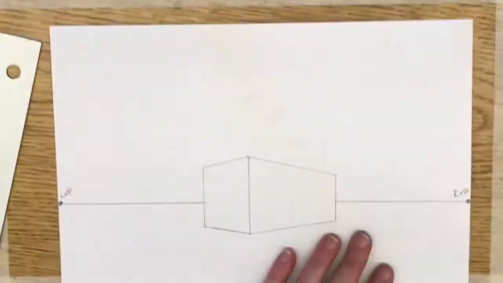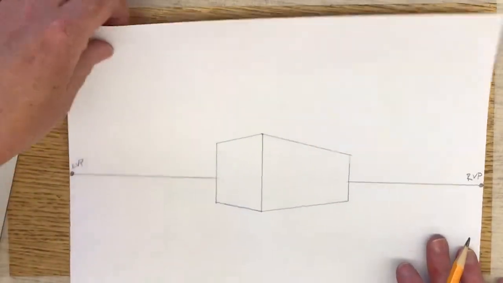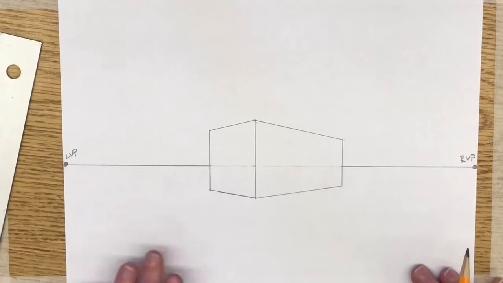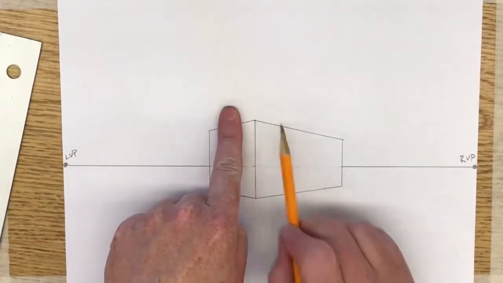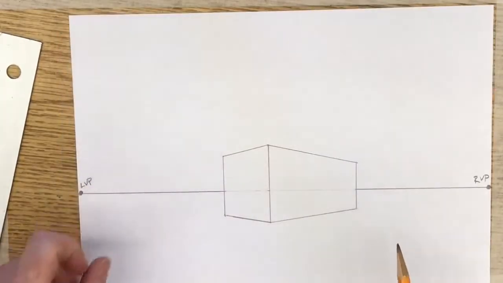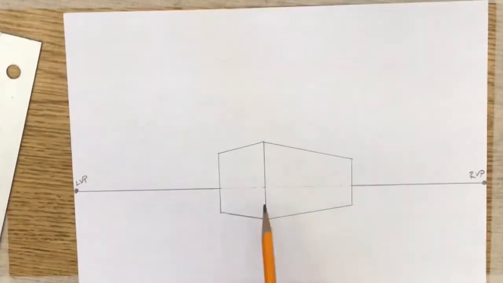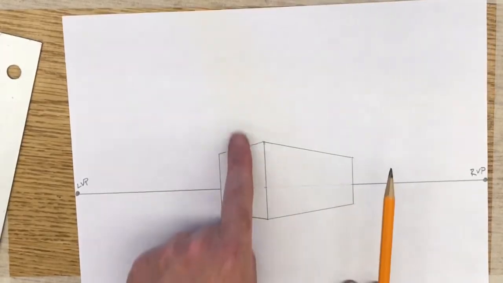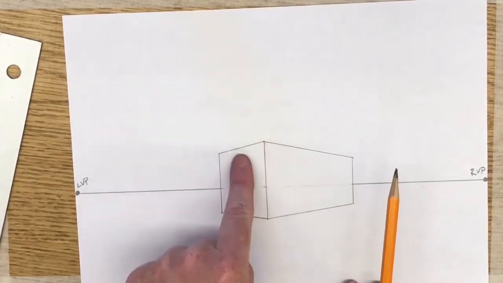So the last type of roof I'm going to show you is my favorite kind to draw. It's called a gable roof. And that's the kind of roof that has one triangular side and then a ridge. So this works best on a building that's not symmetrical. So it has a long side and a short side. So the short side is where that triangular part's going to be.